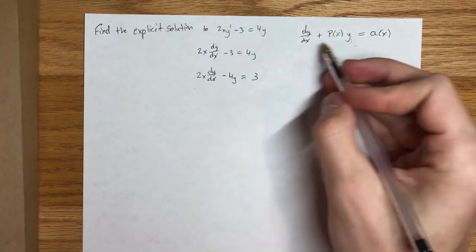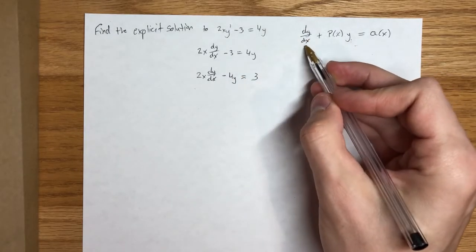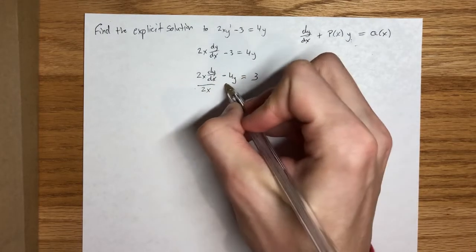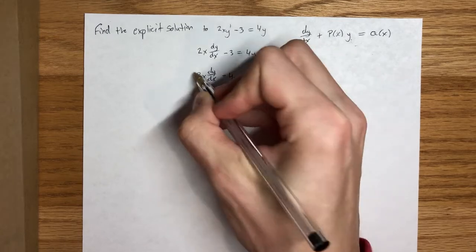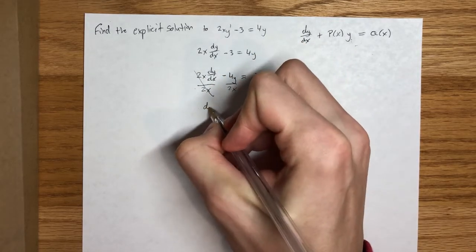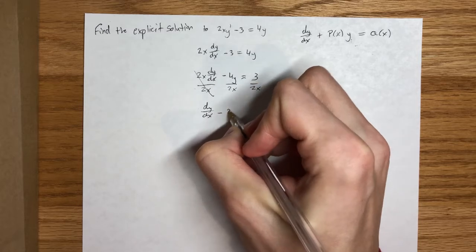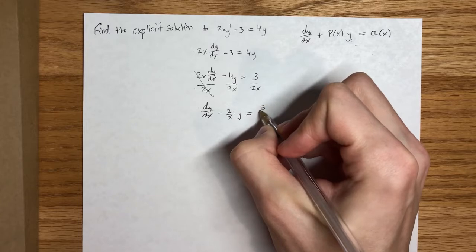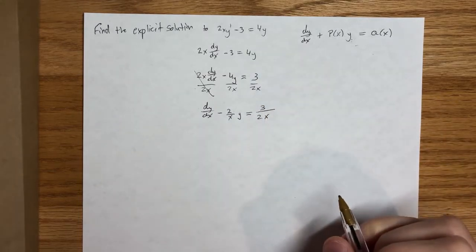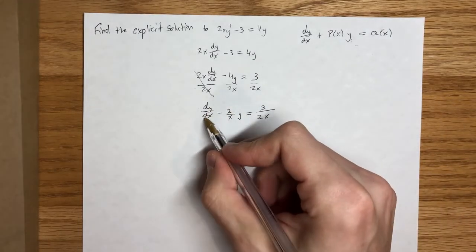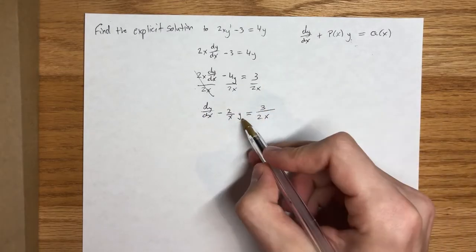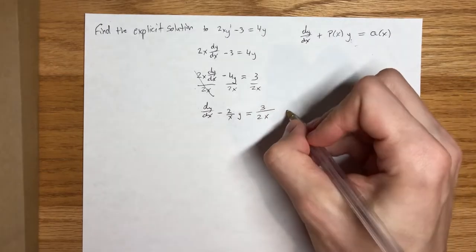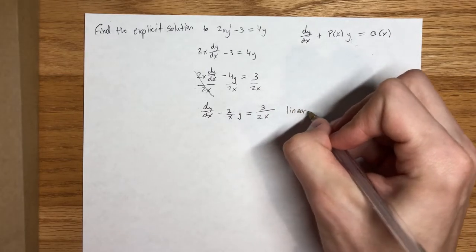Now, if we also look at our general form, we cannot have anything in front of dy over dx, so I need to get rid of this 2x. To do so, I'm going to divide everything by it. Getting rid of that, we now have dy over dx minus 2 over x times y equals 3 over 2x. And if you look here, we have our dy dx with nothing in front, that's good. We have a y by itself, that's good. No y's on the other side, that's great. So this is in fact linear in y.